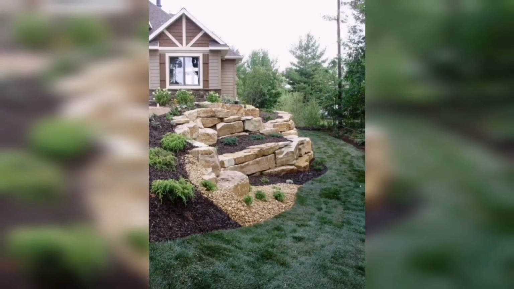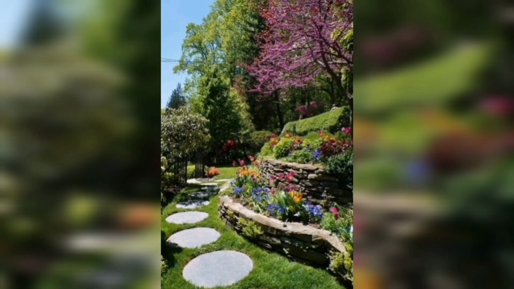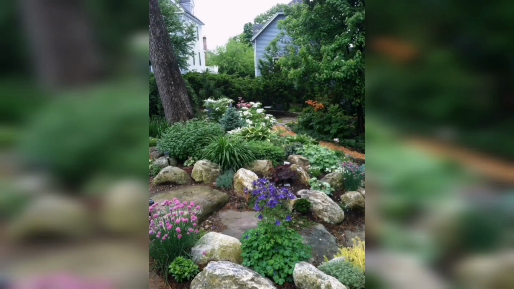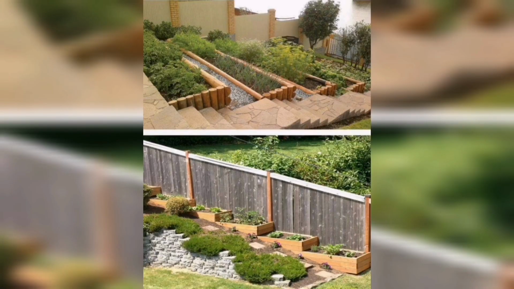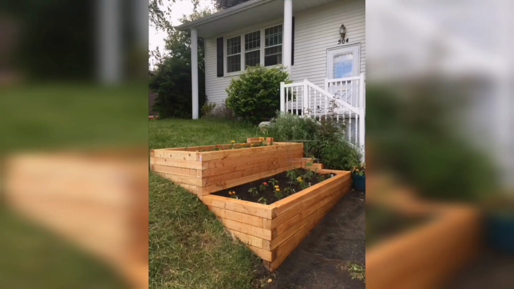Welcome to our video. In this video, we will be discussing how to use a slope in your garden to create a beautiful landscape design. If you have a sloping garden, you may feel like it's a challenge to make it look attractive, but with the right landscaping tricks, you can turn that slope into a stunning feature in your garden.